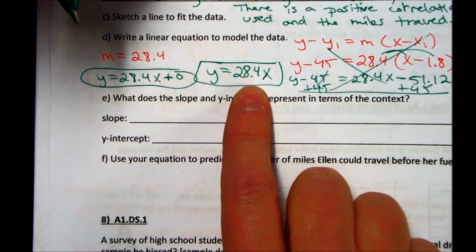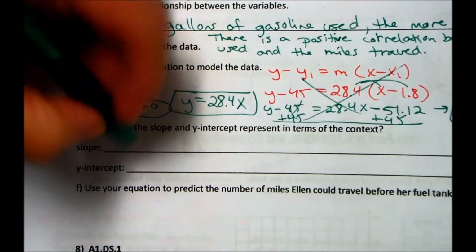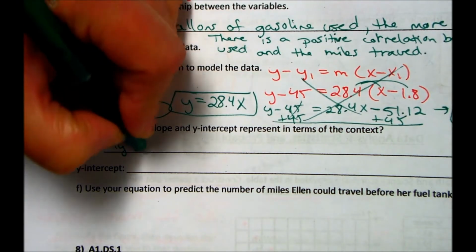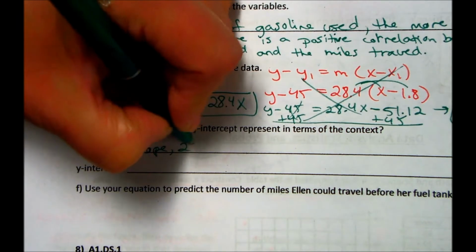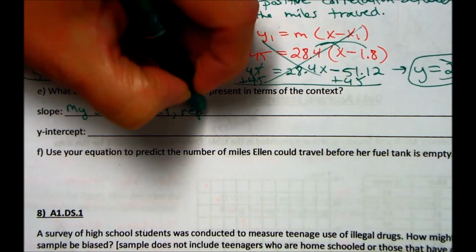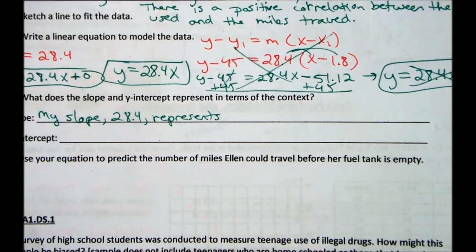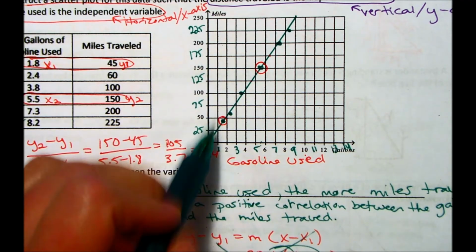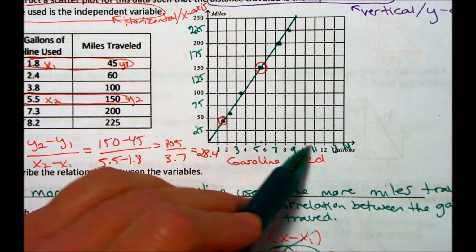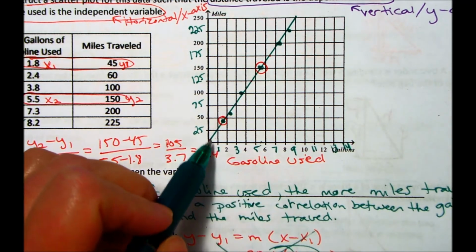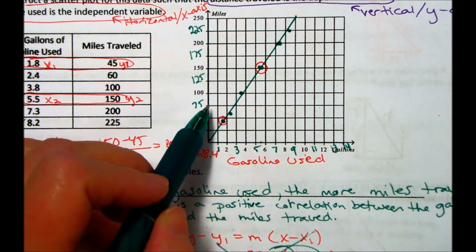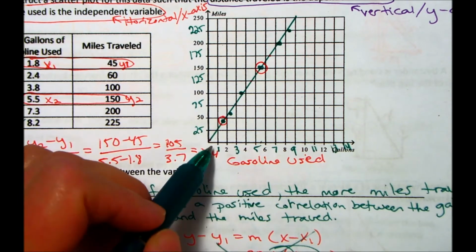So I would say something like my slope, 28.4, represents the number of... so we look at the rise over the run. Slope is rise over run. So what's going up? The miles, as we go over the gallons. So you're going up basically 28.4 miles per gallon, is what the slope is saying.